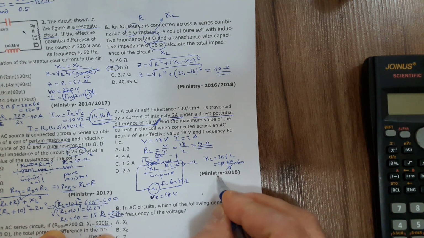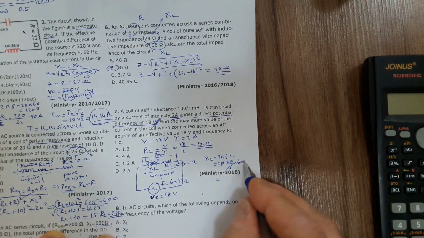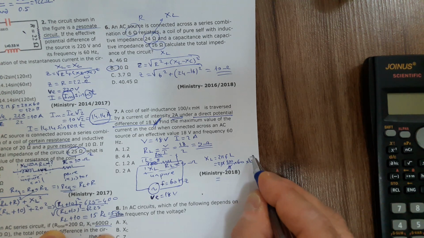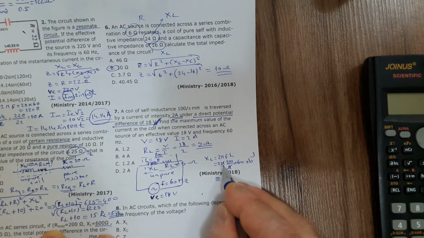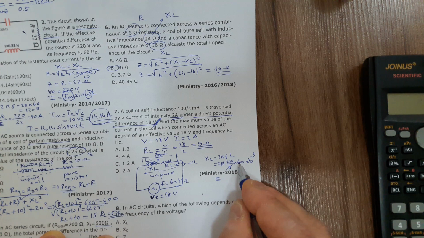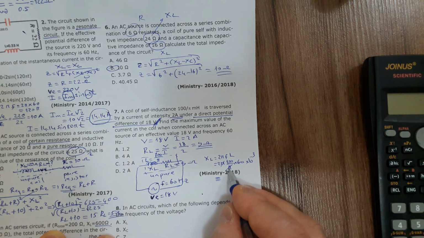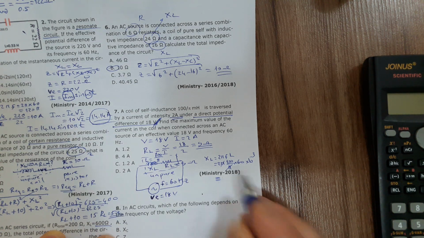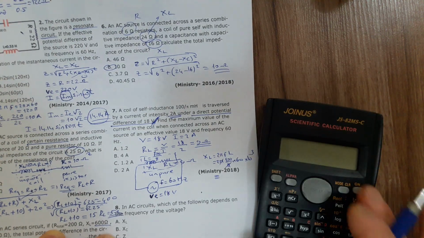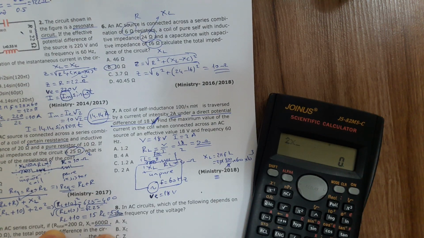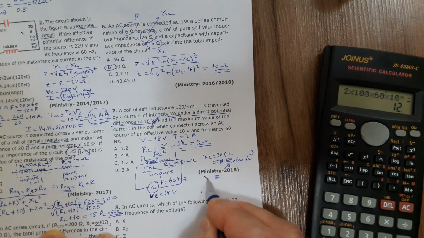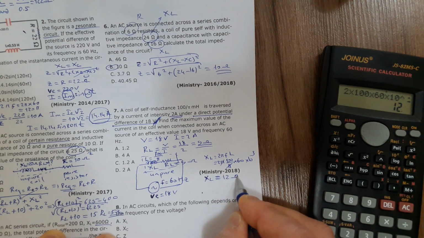Pi will simplify. It's also millihenry, multiplied by 10 to the power of negative 3. So the answer is 2 multiplied by 100 multiplied by 60 multiplied by 10 to the power of negative 3, which is 12. So XL is equal to 12 ohm.